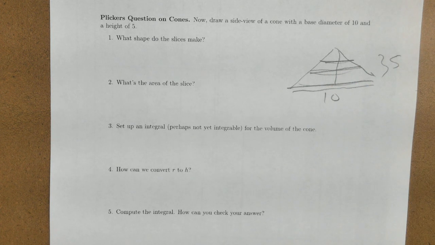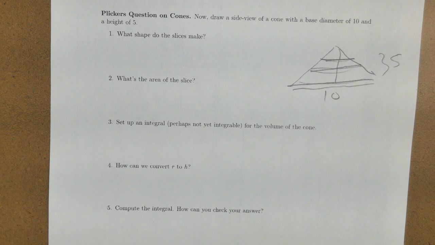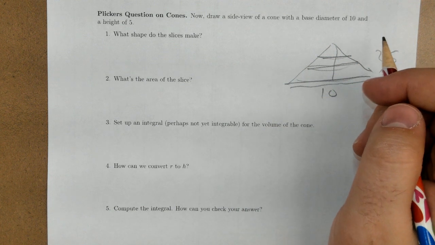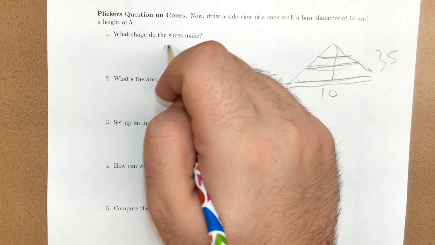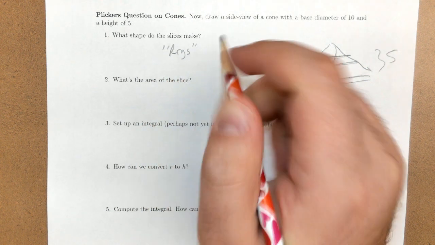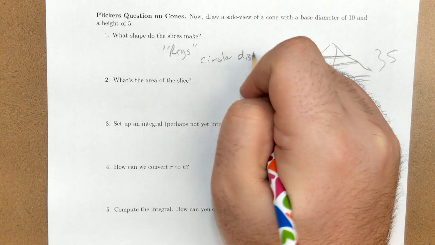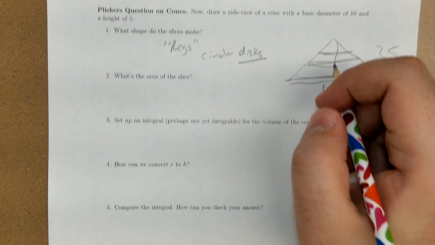Imagine if you've ever had, when you were a kid, those little toys that had a yellow pillar in the middle and you put rings around it, and you didn't have infinitely many slices, but those little rings together made a cone. That's the same idea. It's a stack of rings on top of each other. Okay, so the shapes make rings, but we're going to call them circular discs. If you did this in Calc 1, you call it the disc method. That's what we're talking about.